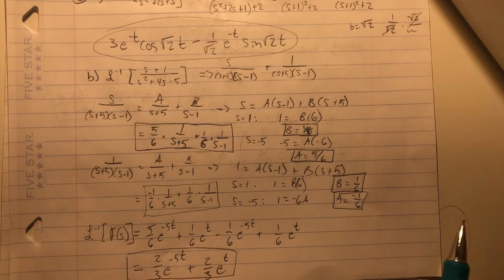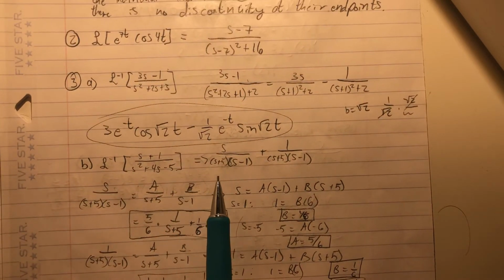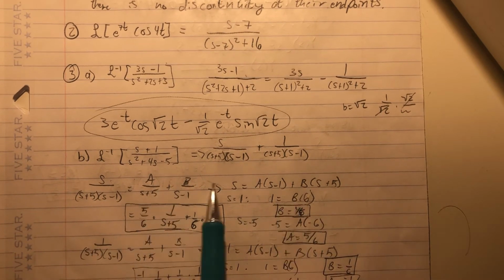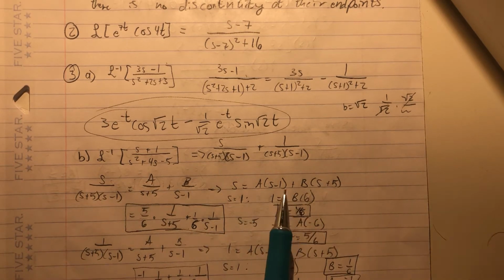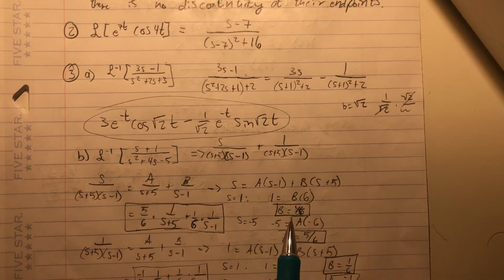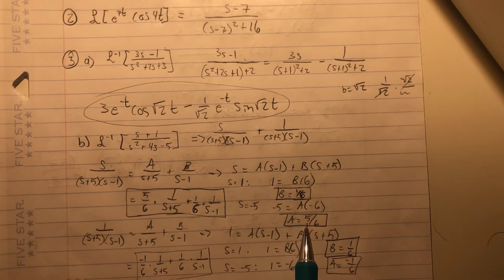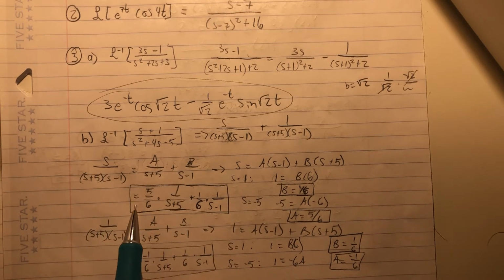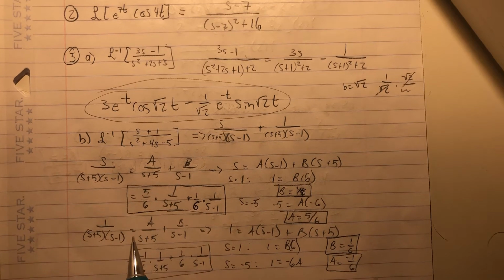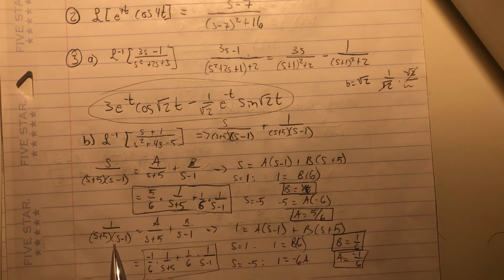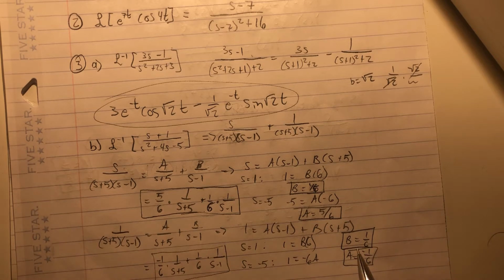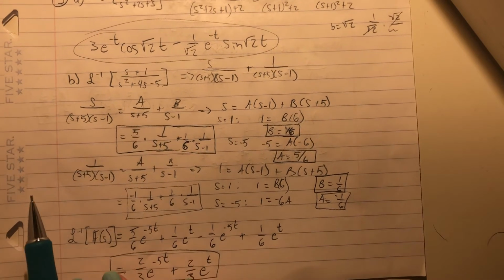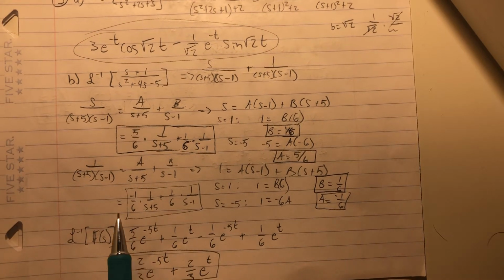So then for part B, I factored it here, and I split it up, and then I did the partial fraction decomposition and found values for B and A. For B, I found it to be 1/6, and A, I found it to be 5/6 for the first one, the s over (s plus 5)(s minus 1). So that was this bit. And then I did it for the 1 over (s plus 5)(s)(s minus 1). And then I found b to be 1/6 and a to be -1/6. And then that's what this became.